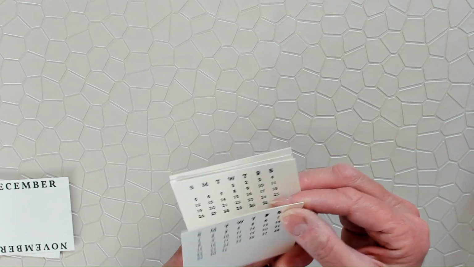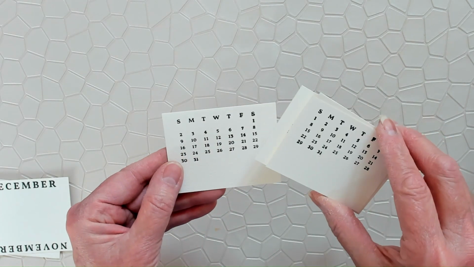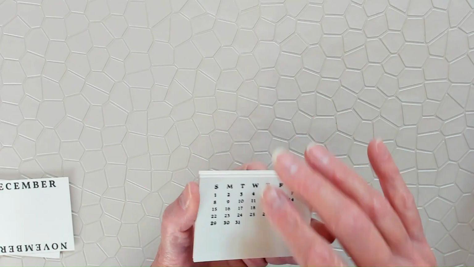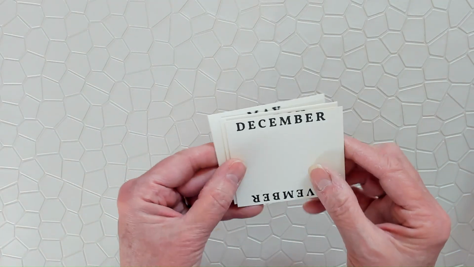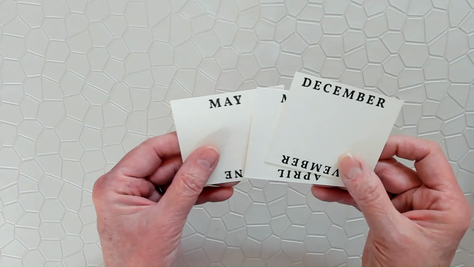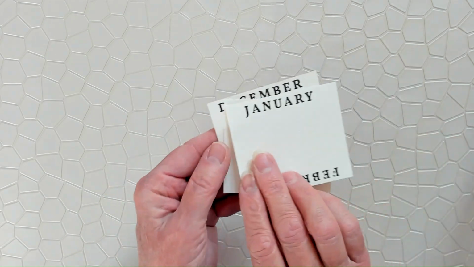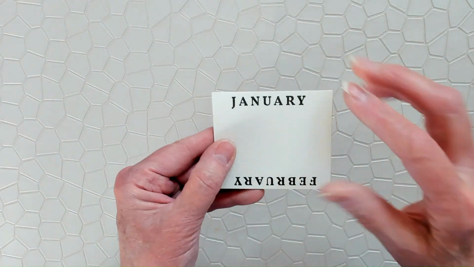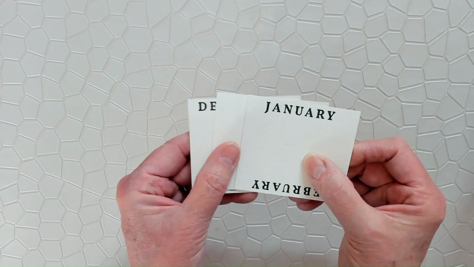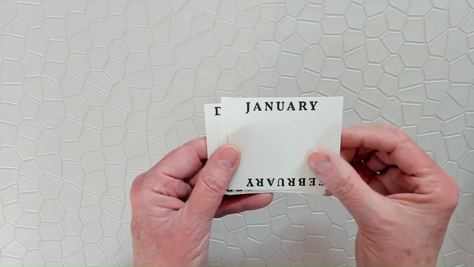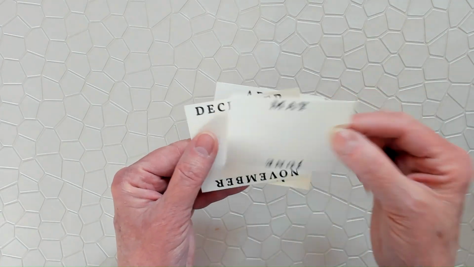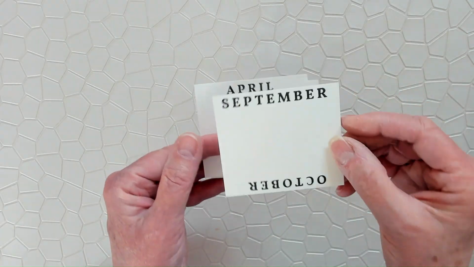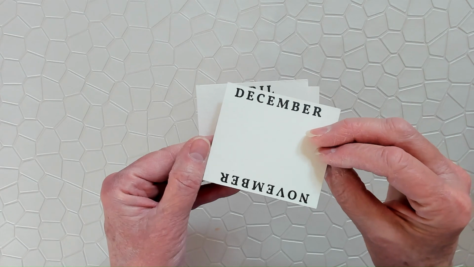Now, there is one little thing we're going to cover when we talk about some of these dates and the different ways we can do this. So we'll cover that here in just a second. But let me show you the months and how those work. And let's see here. Maybe I should get these into the month order. So we have 3 cards, and we're going to put 4 months on each card. So we've got January, February, March, April, May, June, July, August, September, October, November, December.